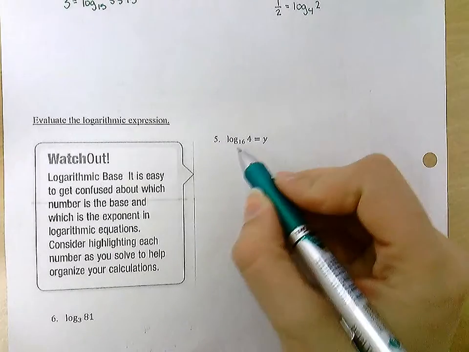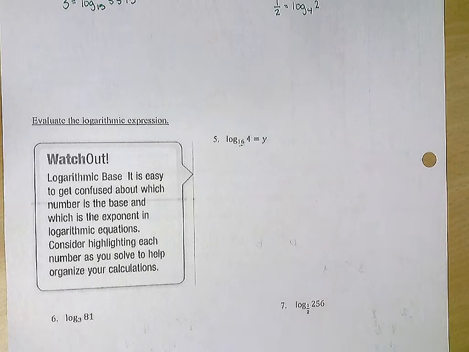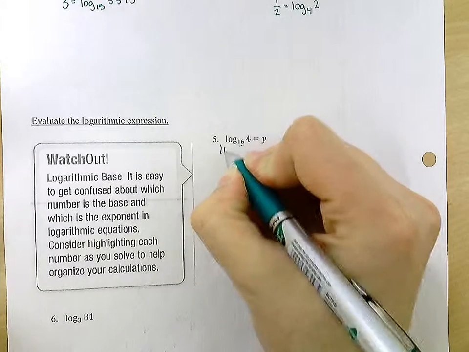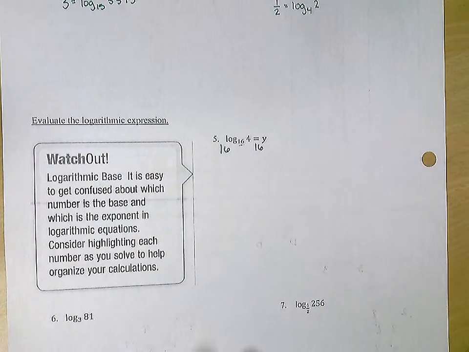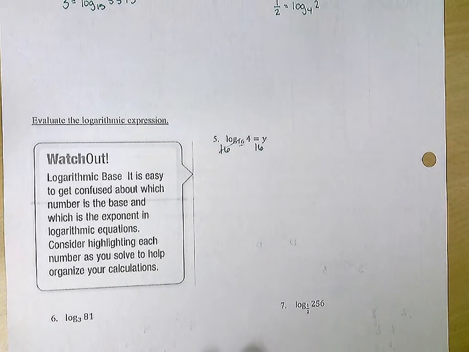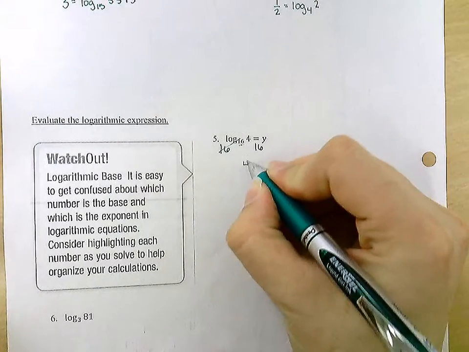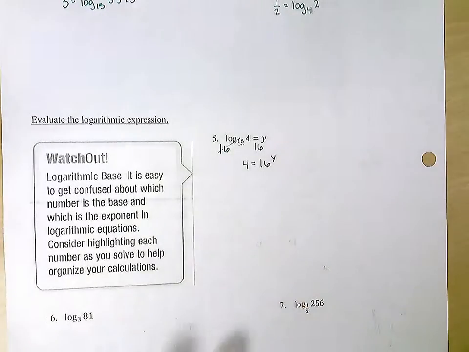So if I have log base 16, and I want to change this into an exponential expression first, I need to bring in base 16 to both sides. That cancels out your 16 and your log base 16. So you're left with 4 is equal to 16 to the y power.